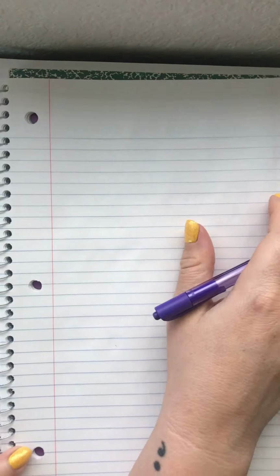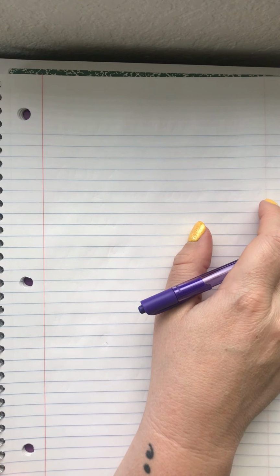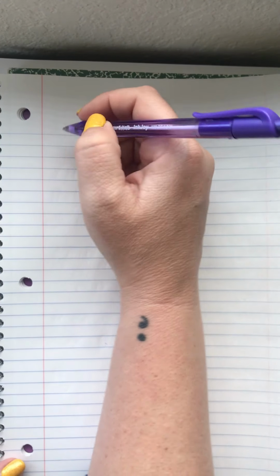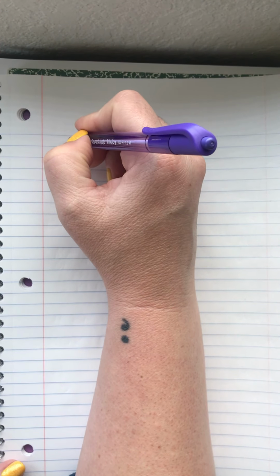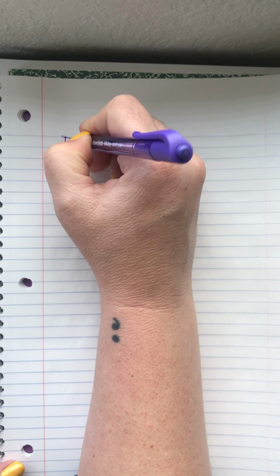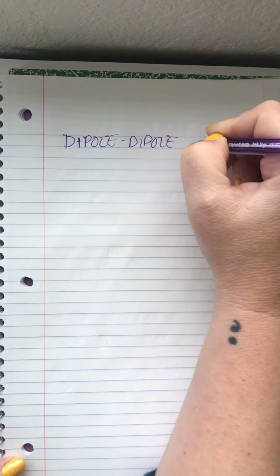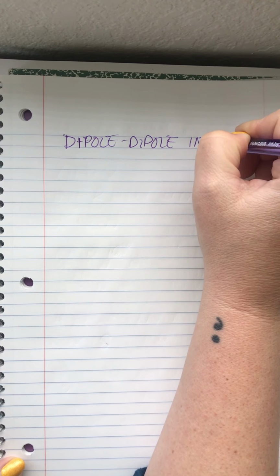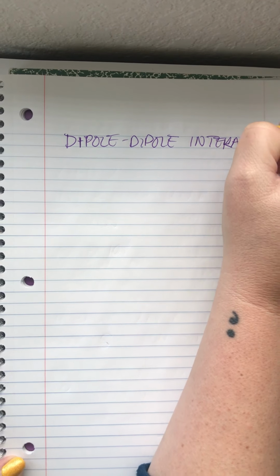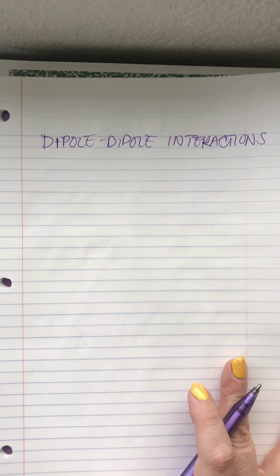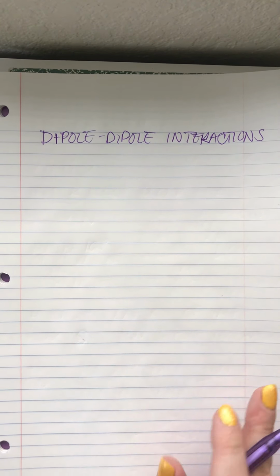Cool. So ion-dipole interactions we're going to come back to in chapter 12 when we talk about solutions, because that's going to be a big part of talking about solutions, okay? So ion-dipole are the strongest interactions. The next strongest are dipole-dipole interactions. So dipole-dipole interactions are exactly what they sound like.